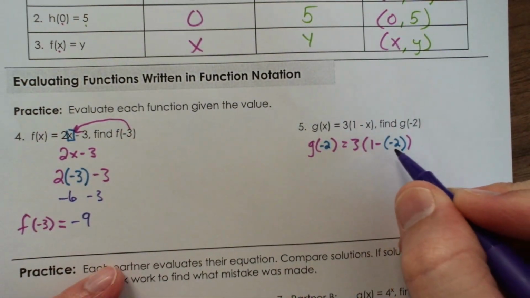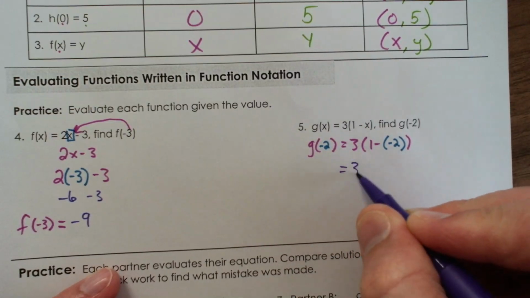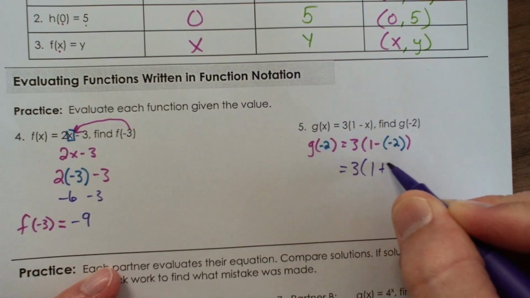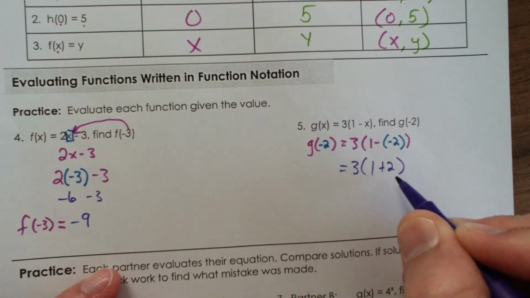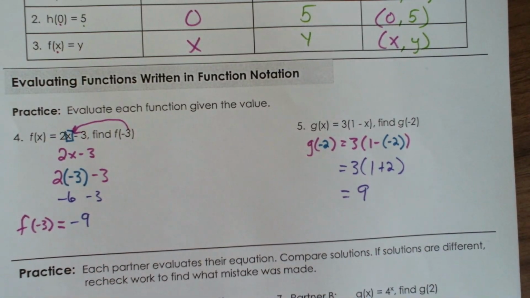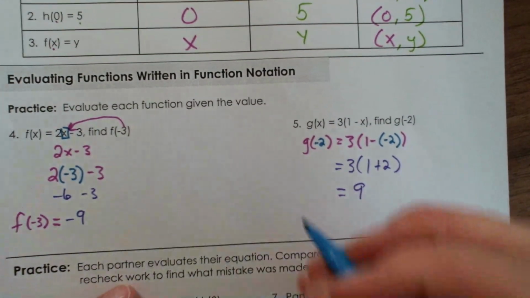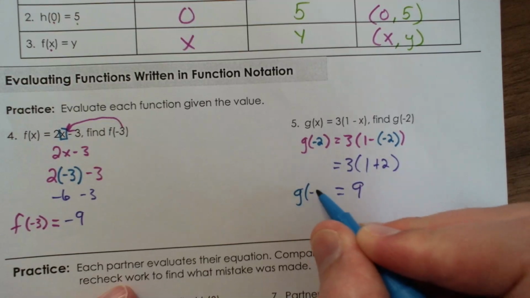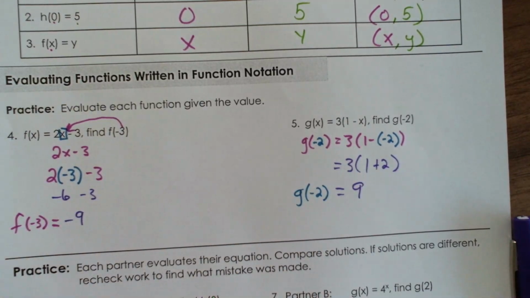A negative and a negative makes a positive, so this becomes 3 times (1 plus 2). 1 plus 2 is 3. 3 times 3 is 9. So g of negative 2 equals 9.